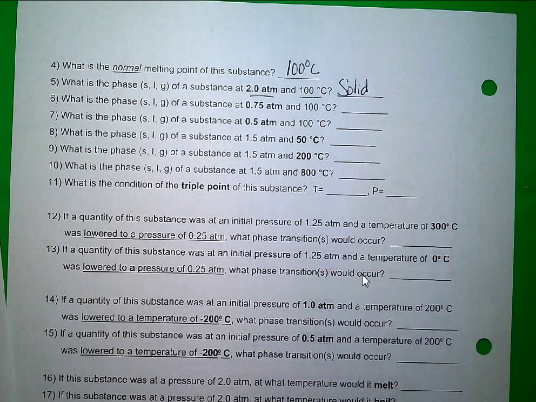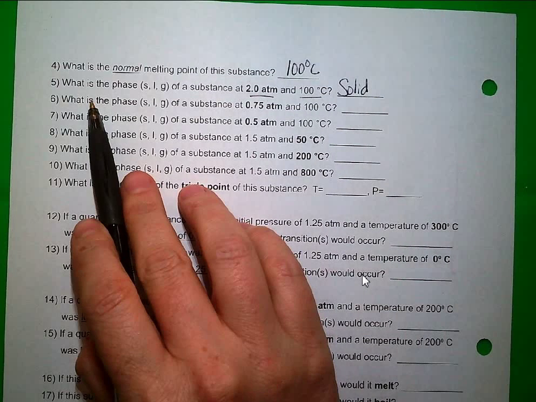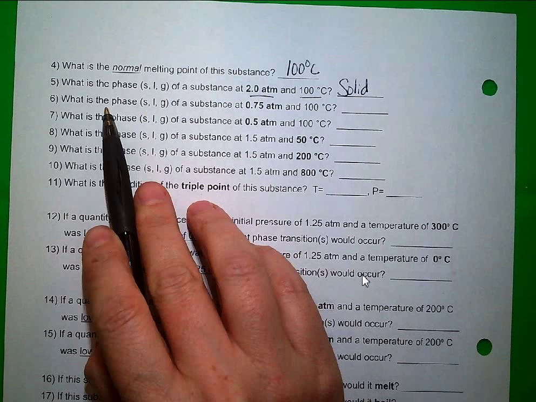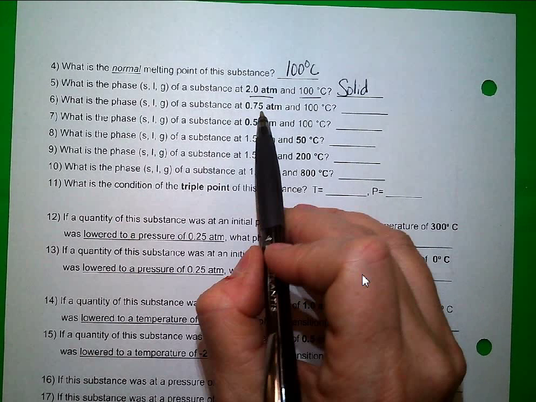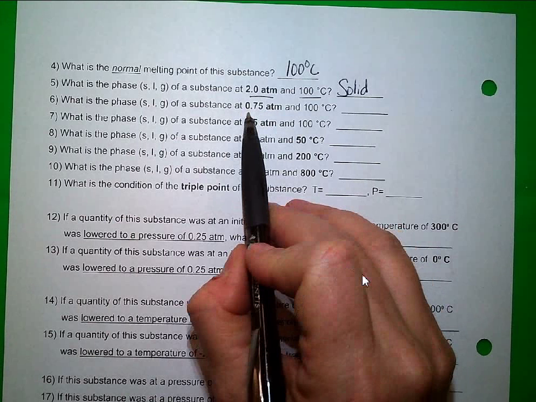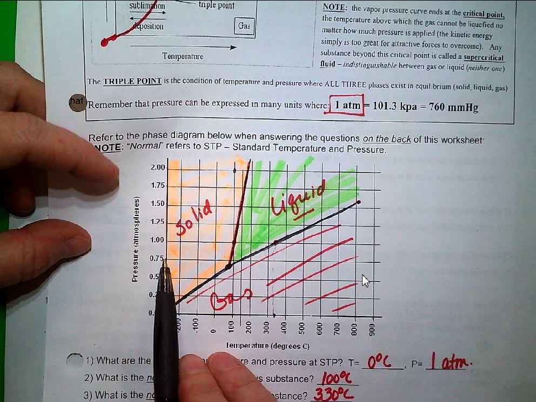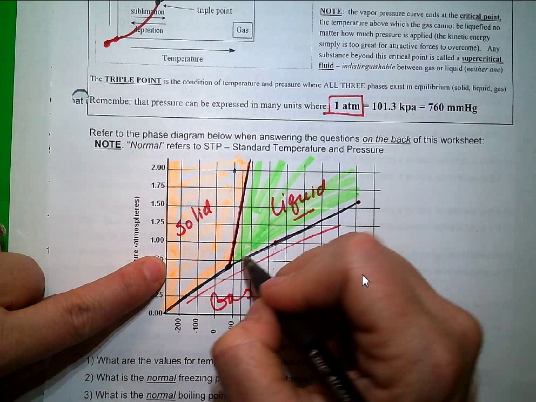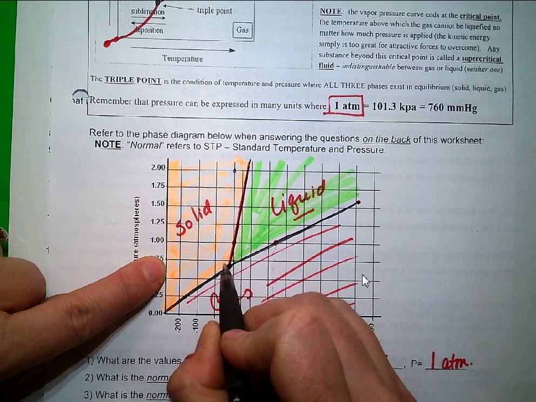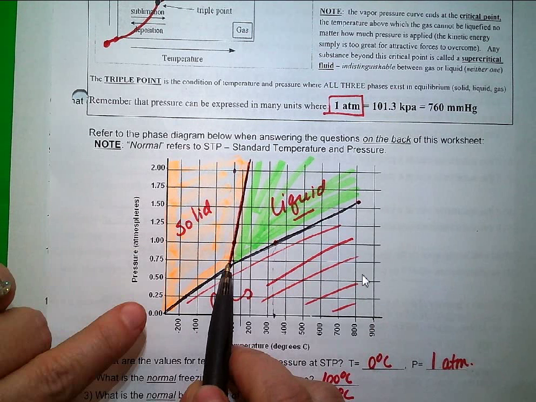Over here, number 6 says, what is the phase, solid, liquid, gas, of a substance at 0.75 ATMs and 100 degrees Celsius? So if I look at 0.75 at 100 degrees Celsius, I'm going to fall right in here inside this Y. I'm technically just over it, but that doesn't matter. I'm not on the line. So this is going to be a liquid.